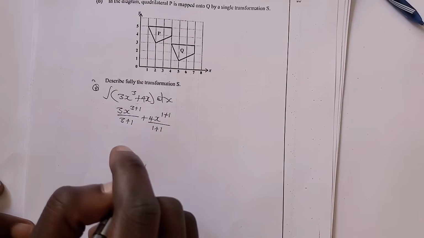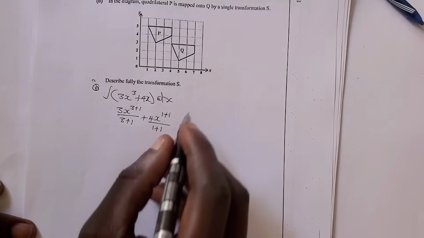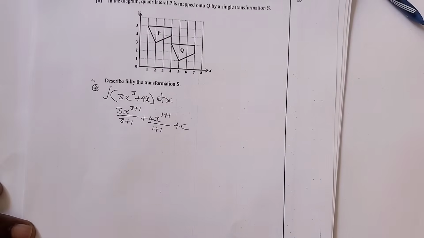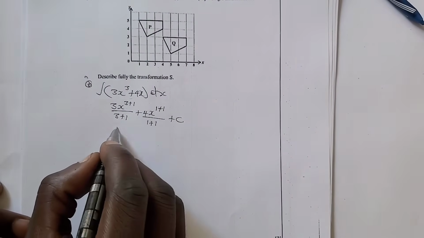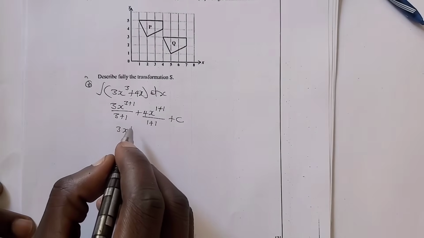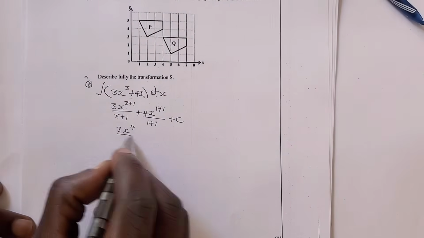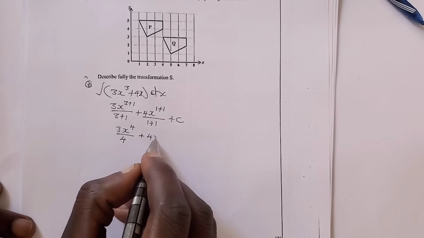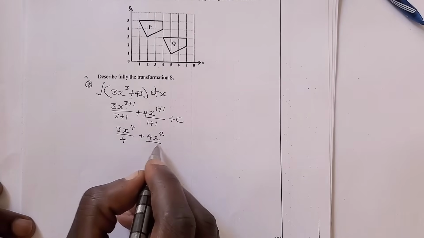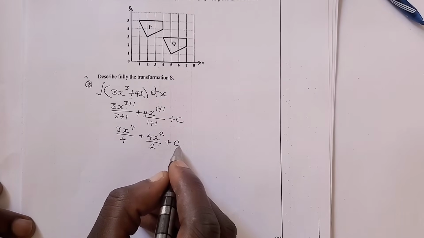So what do you add? Constant c. Then 3x, what is 3 plus 1? 4, so over 4. Then here we have 4x to the power 2 over 2 plus c.